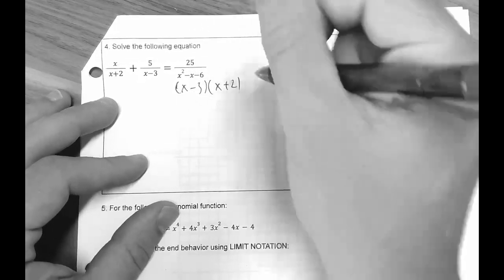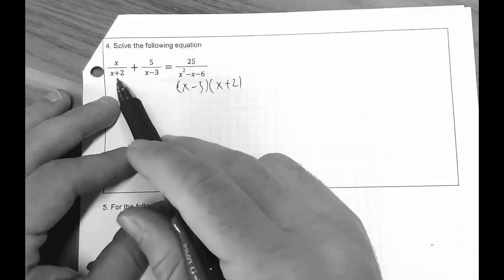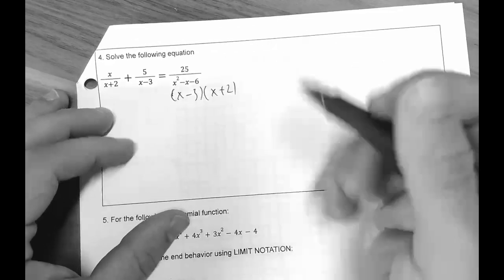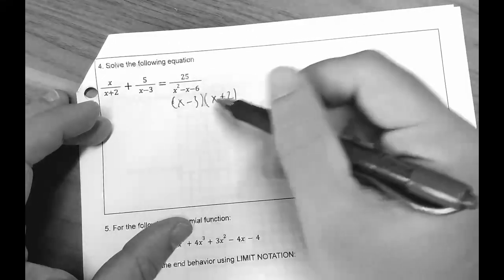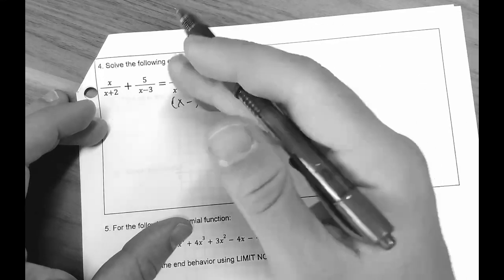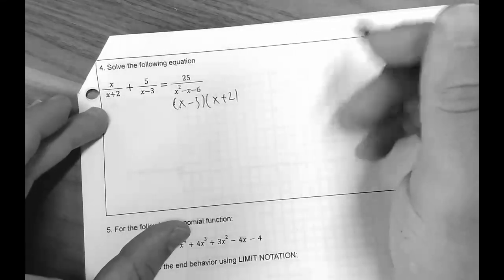And if you see, this is the same as these two over here, right? This is x plus 2, this is x minus 3. So the idea is, if we multiply everything by x minus 3 times x plus 2, then we'll be happy. So that's what we're going to do.